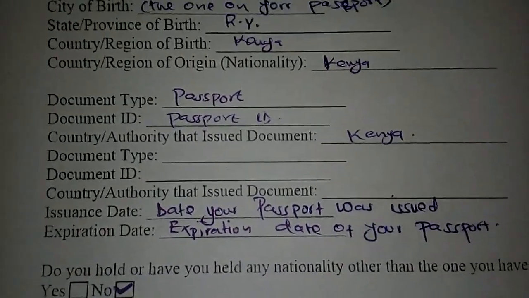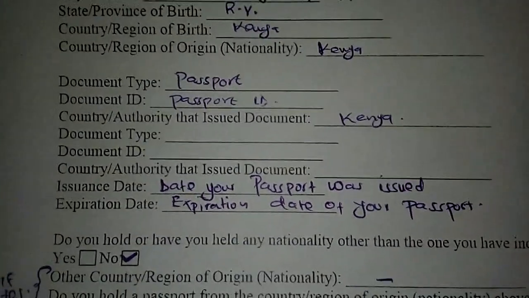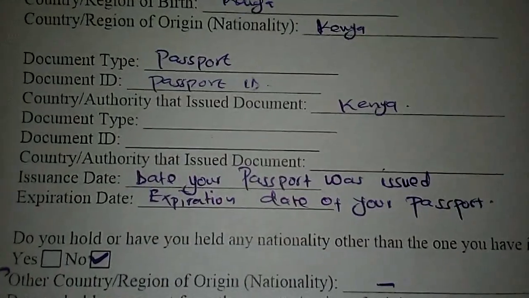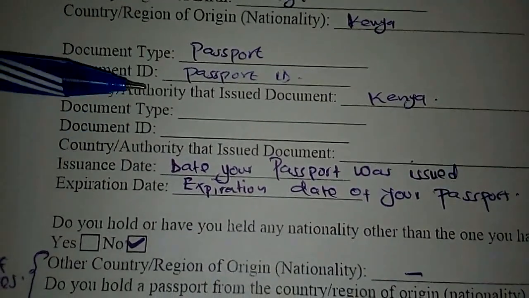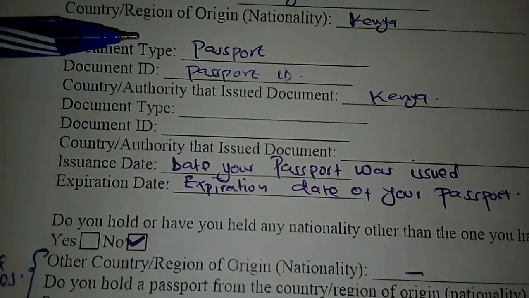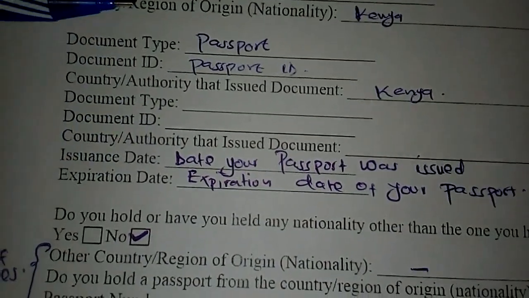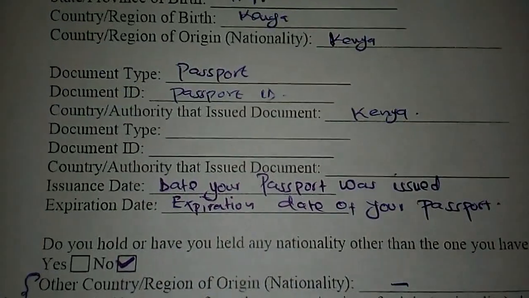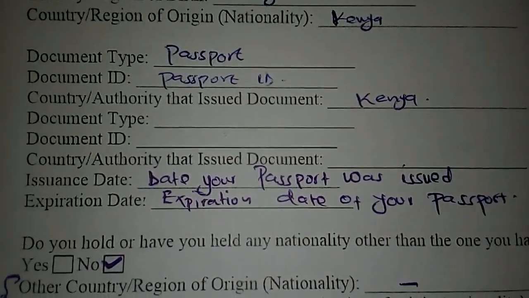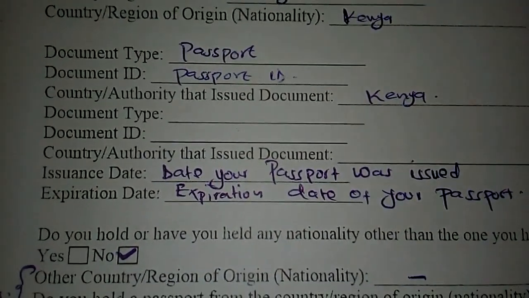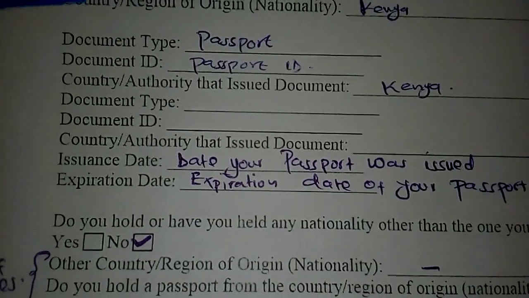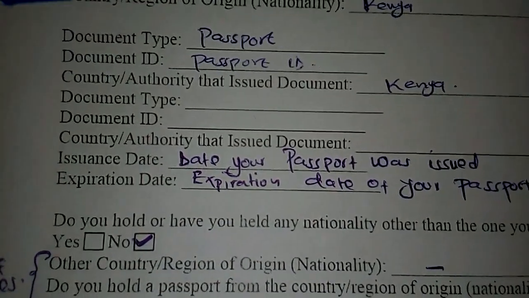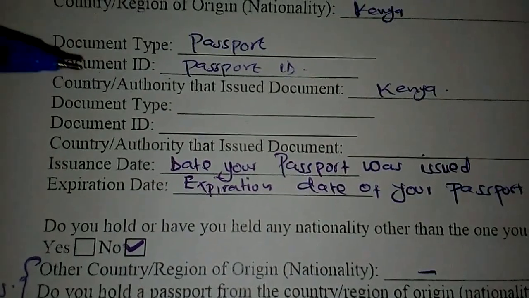And then come to the next part of this document, which is the document type. When it comes to document type, I think there are only two options. I don't remember quite well, but I think there were a few exceptions for those who don't have a passport.